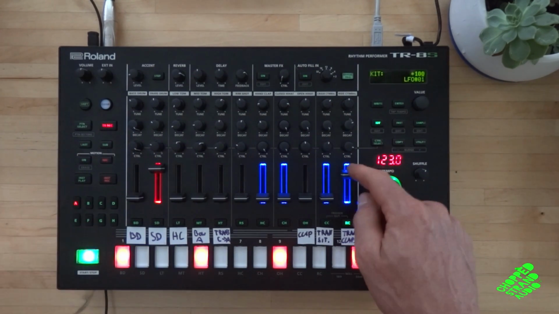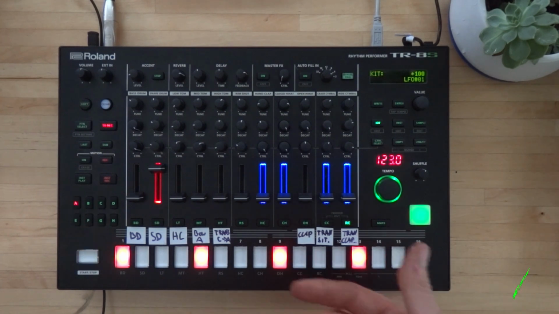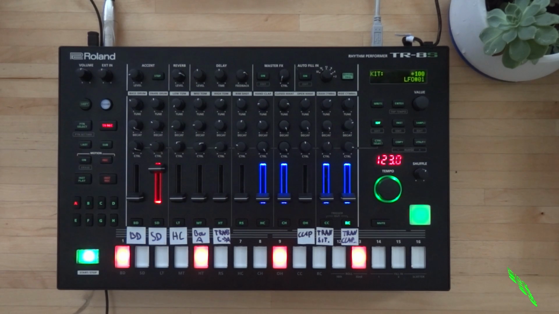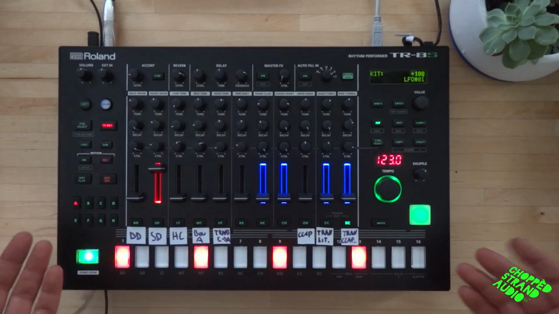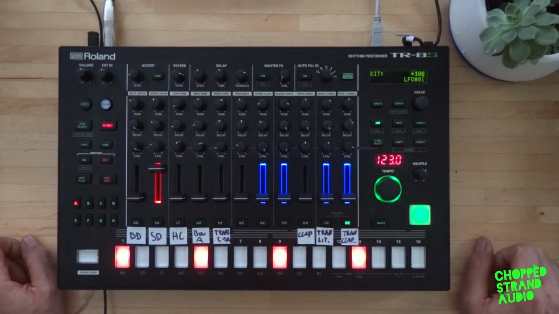That's one example of how to use the LFO. So you can experiment with all the 5 different LFO forms. The only thing which is a little bit annoying is, as I said, you have only 1 LFO per kit. That means, yeah, you have to make sure you choose the right one.